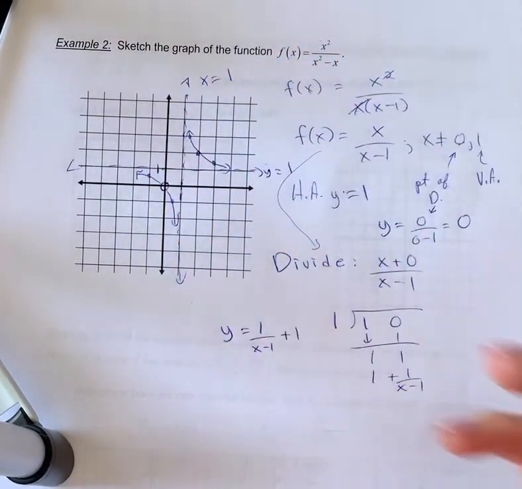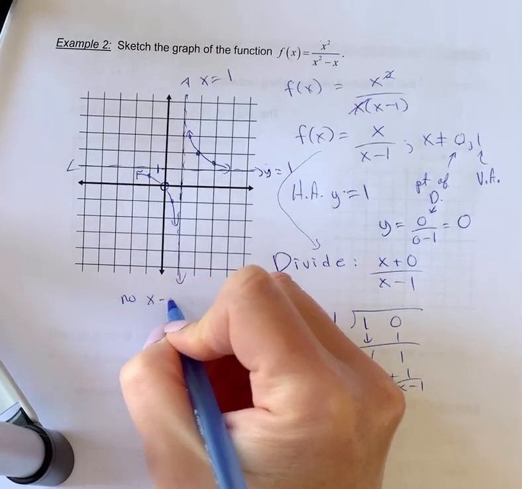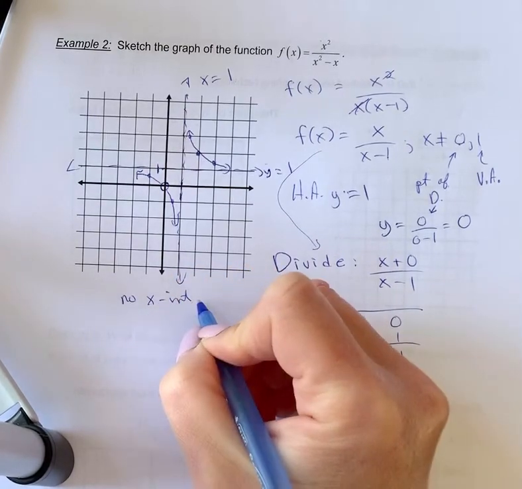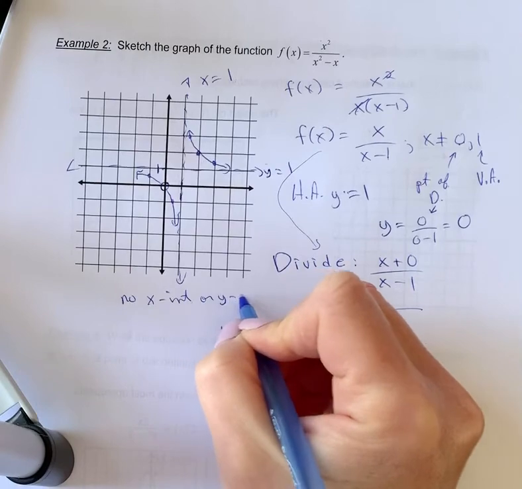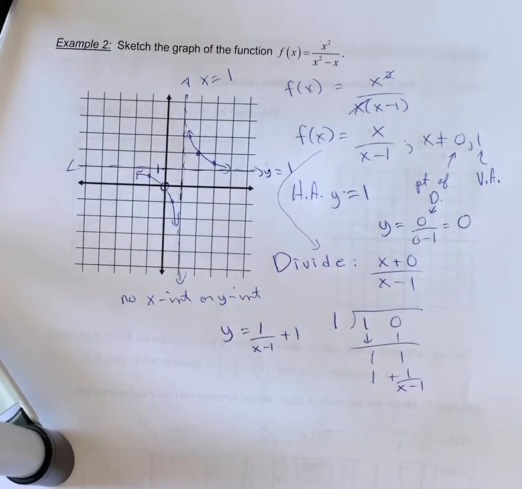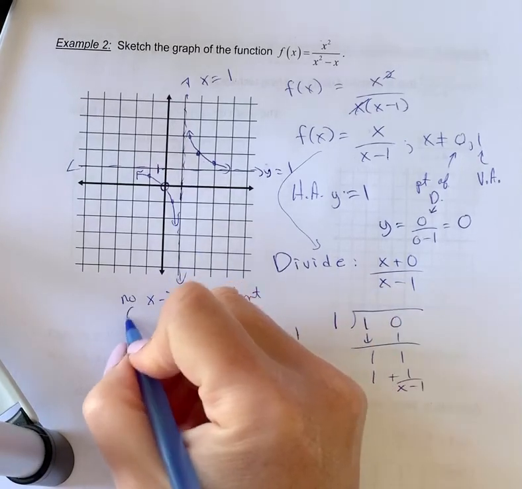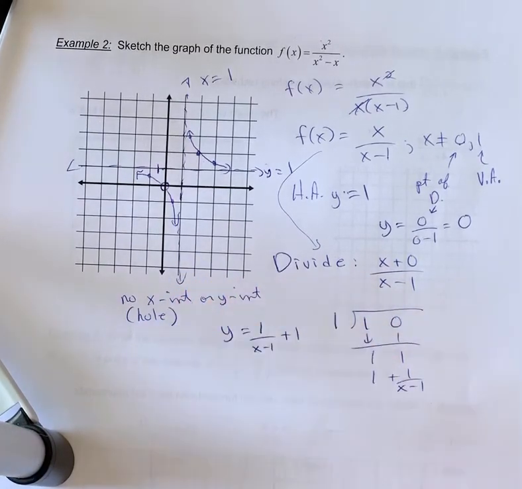And again, we don't have any x and y intercepts, but usually we do. So that's something that typically I would look at or find if needed. So no x or y intercepts, and we'll just say that that's where the hole in the graph was.